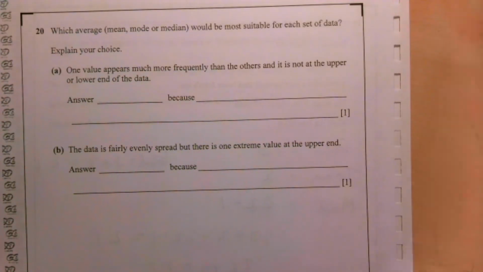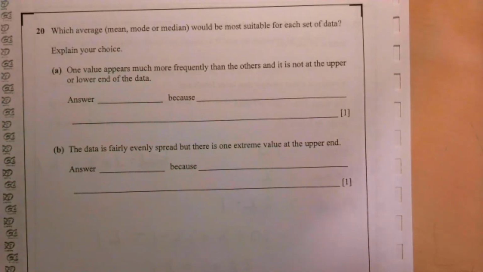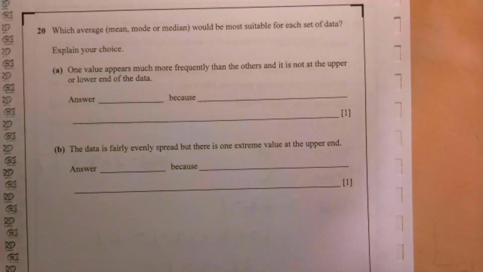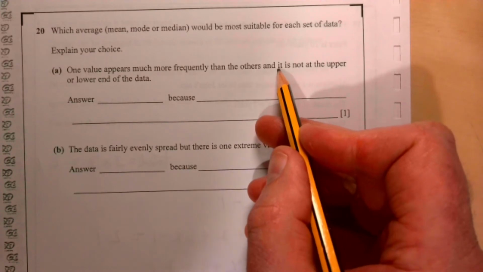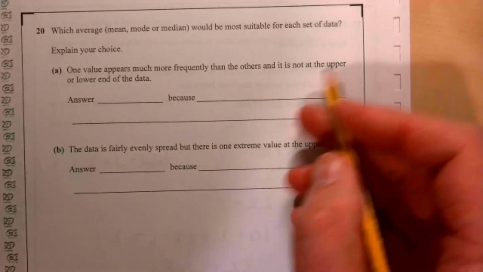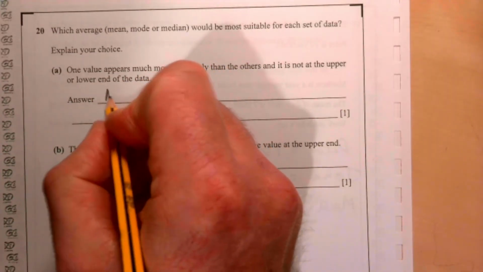Question 20. Which average, mean, mode or median would be most suitable for each set of data? Explain your choice. One value appears much more frequently than the others, and it is not at the upper or lower end of the data. So that's going to be mode.